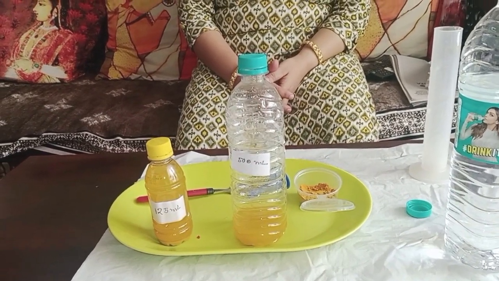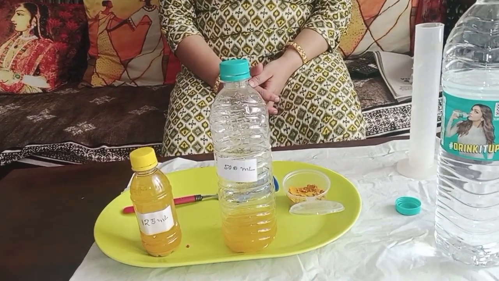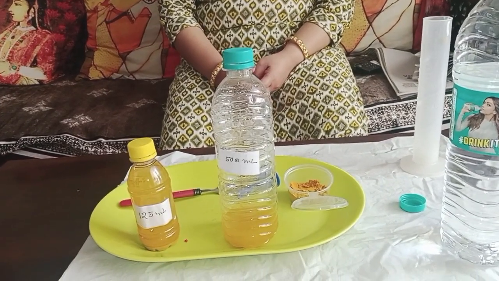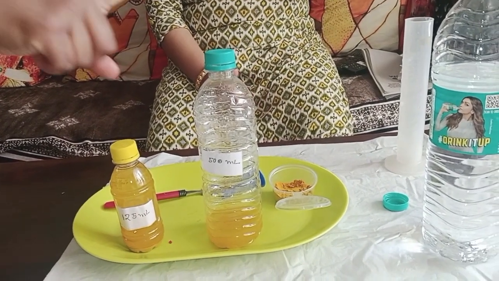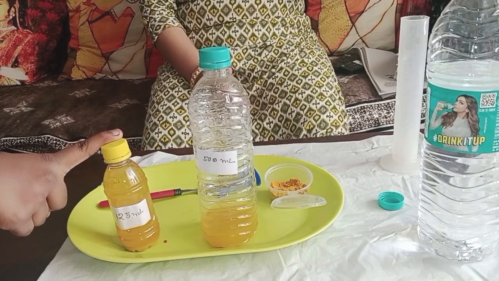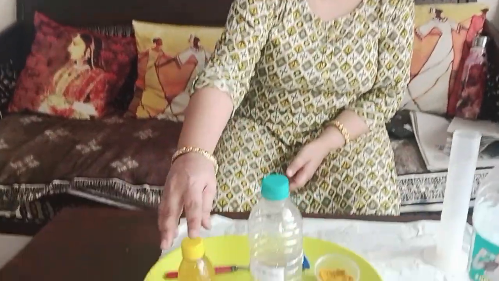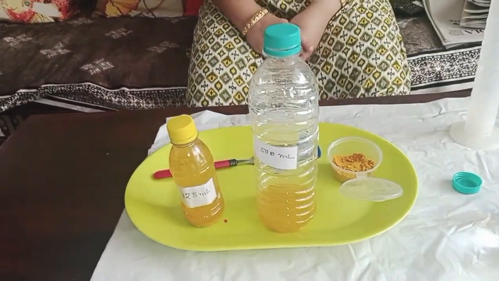Redima. I don't know. You don't know. Saisha? I feel like this is concentrated, this is dilute. Yeah, but you have to explain to me why you chose this one as the concentrated solution and this one as the dilute solution.